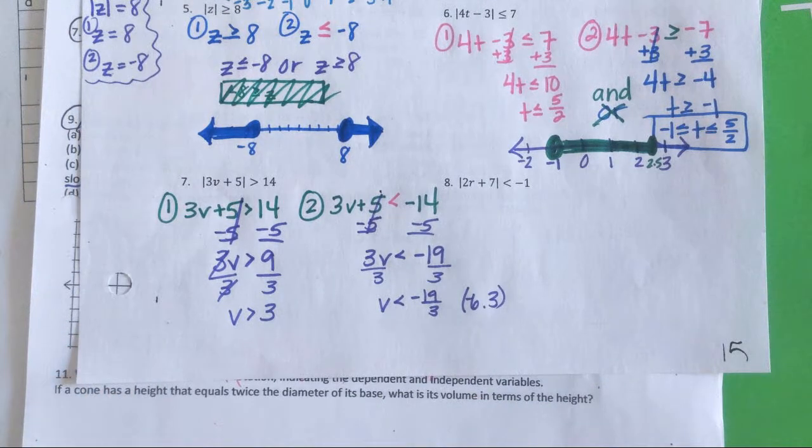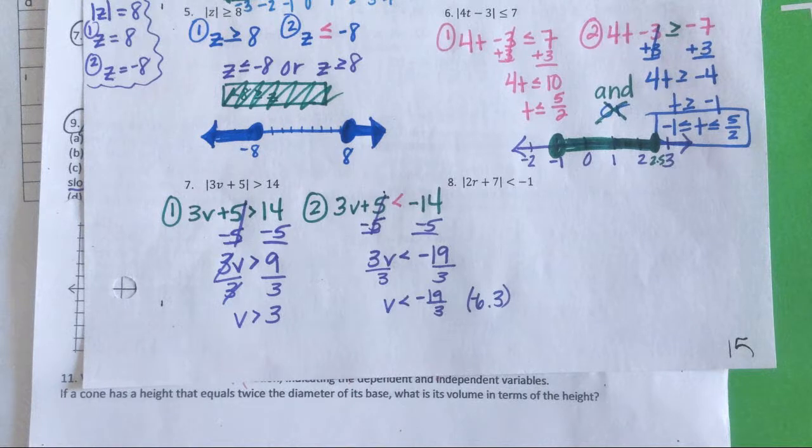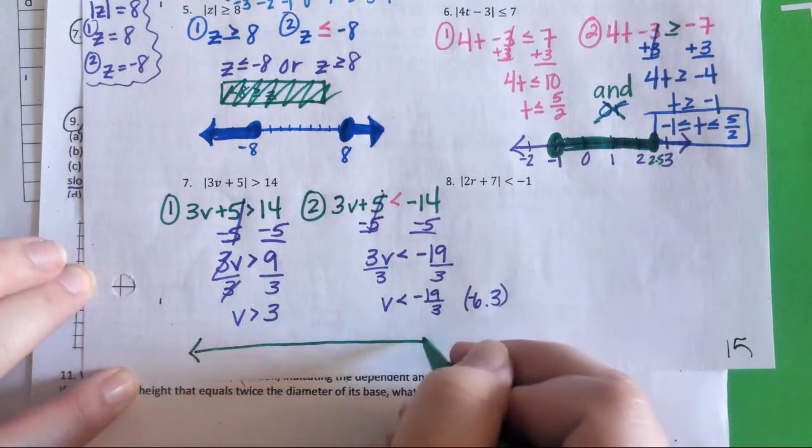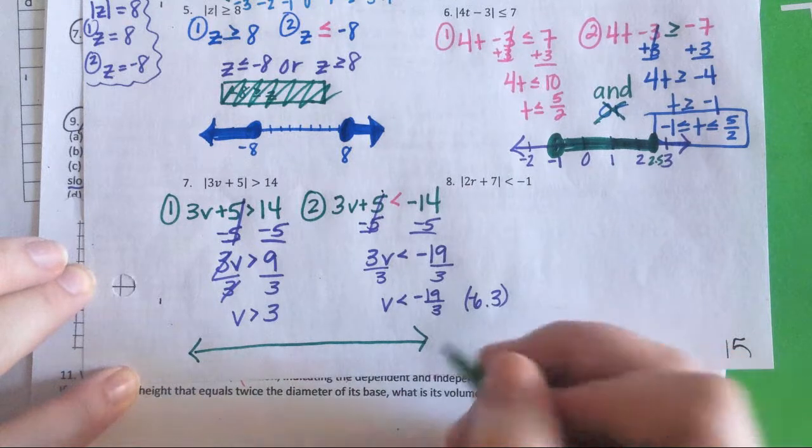I leave it in a fraction. I love me some fractions. Okay, so then I'm not even going to write the word and or because I don't know. Let's be honest. We don't know yet. We'll figure it out as we graph. I've got to have 3 on my graph.